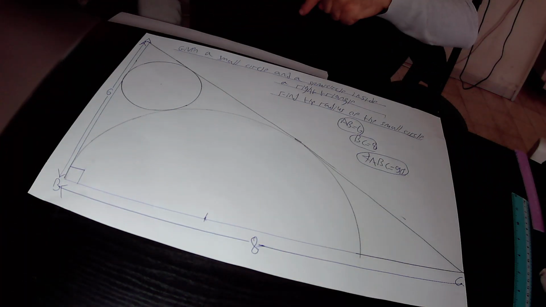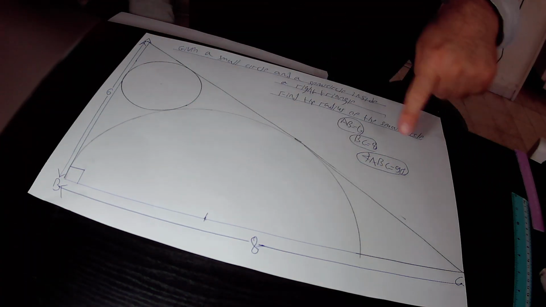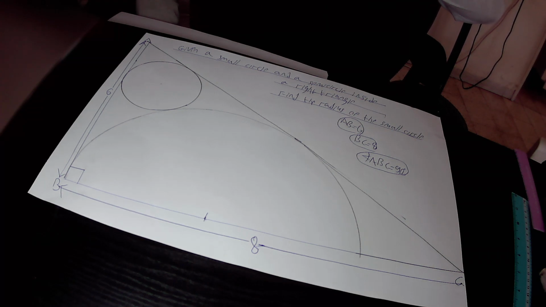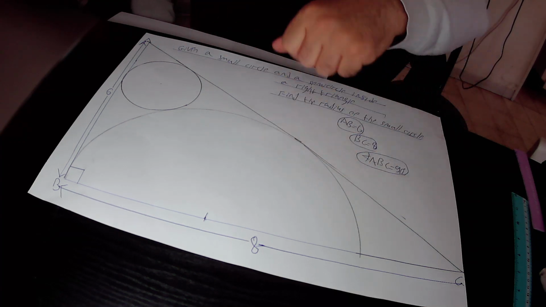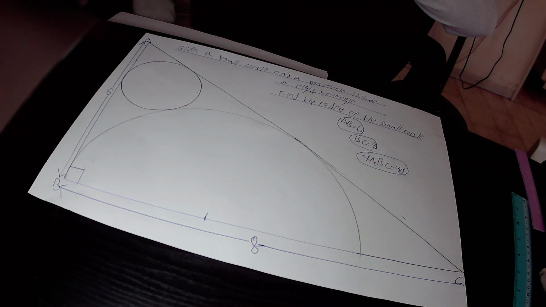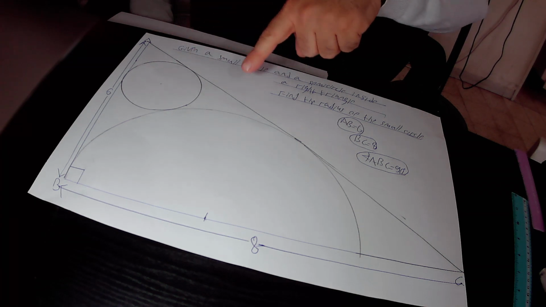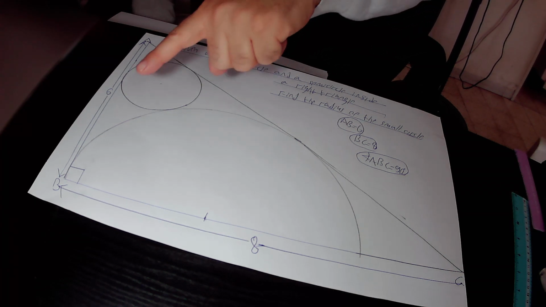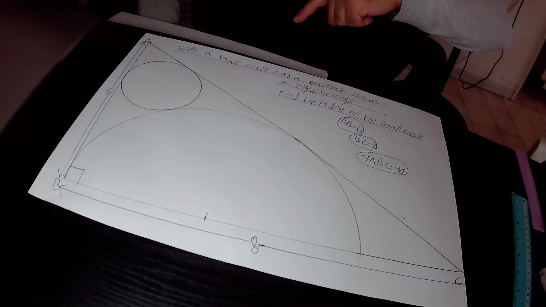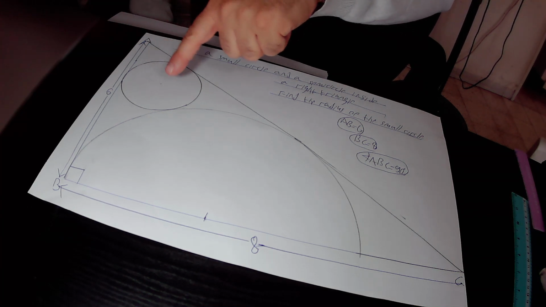Now in this lecture we'll find out the radius of the small circle. We draw the right triangle ABC. In addition, you know that side AB equals 6 units in length, side BC equals 8 units in length. Inside the right triangle ABC we have this small circle and this big semicircle. Our mission is to find out the radius of this small circle.